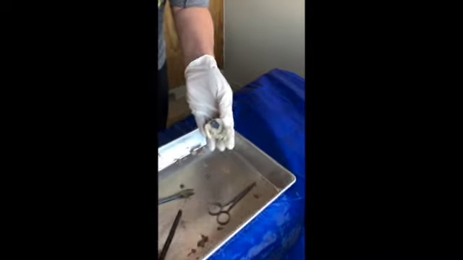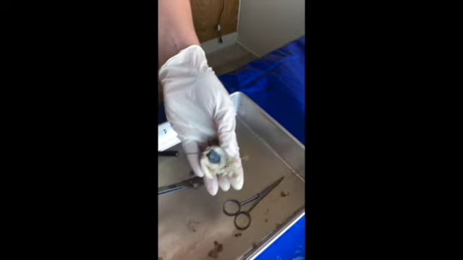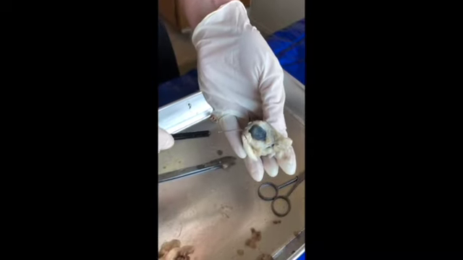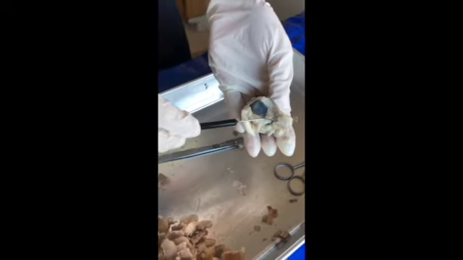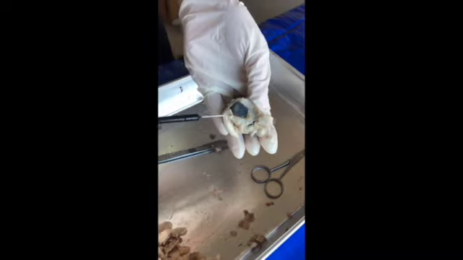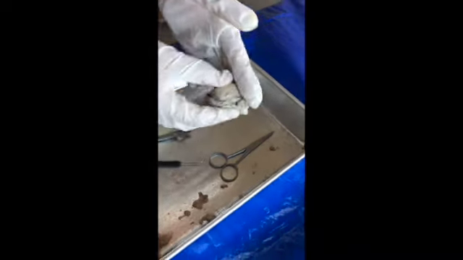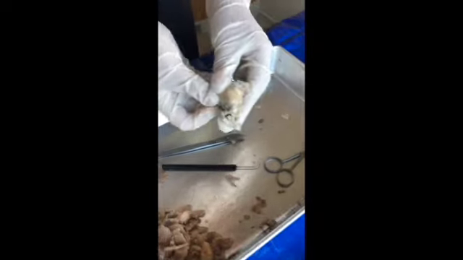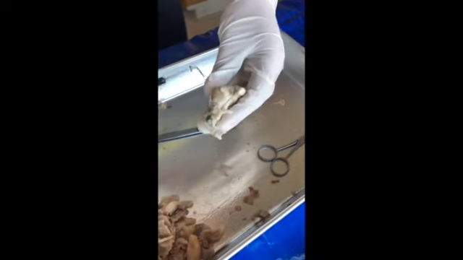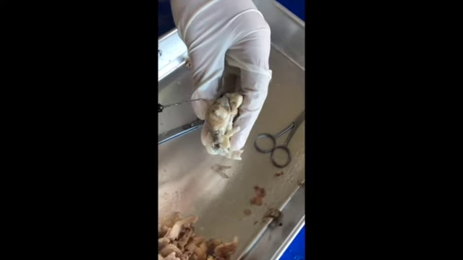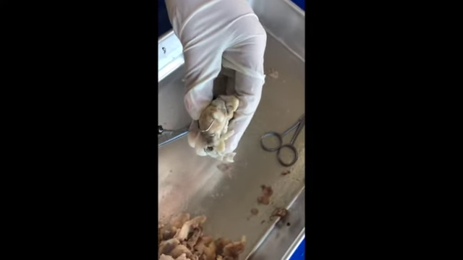So here we have the eye. Here we have the cornea. Then we have the sclera on the outer side. So the cornea and the sclera. And then on the back, we have where the optic nerve is, right here.